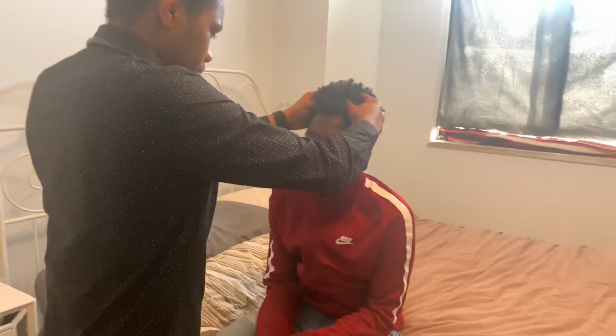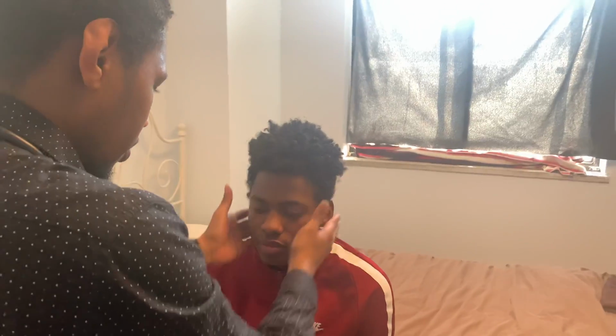So now I'm going to move on to the head. The skull looks symmetrical and in proportion to his body size. Now I'm going to palpate the skull. Do you feel any pain? No. Okay. The skull is symmetrical and smooth.